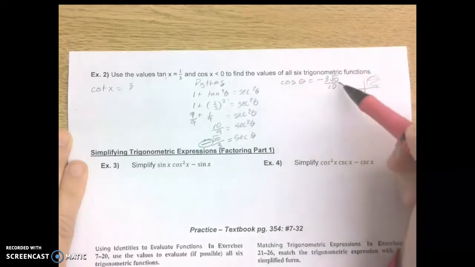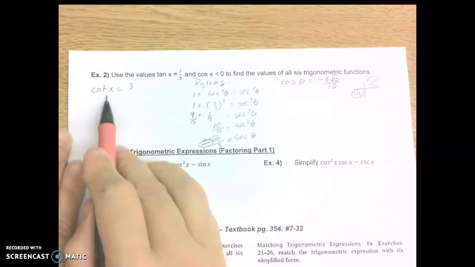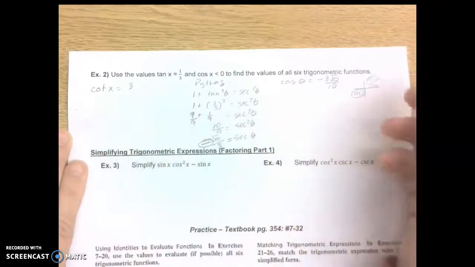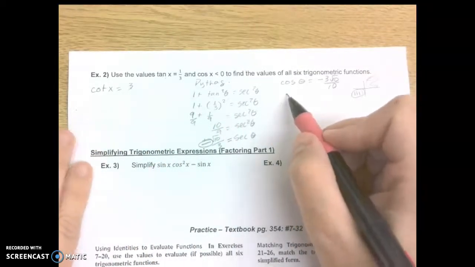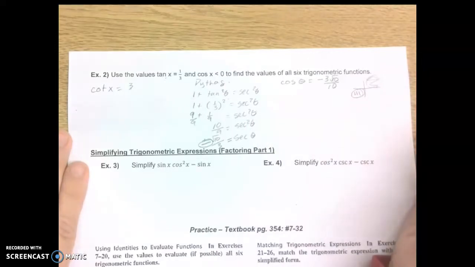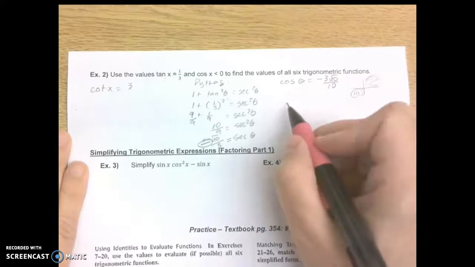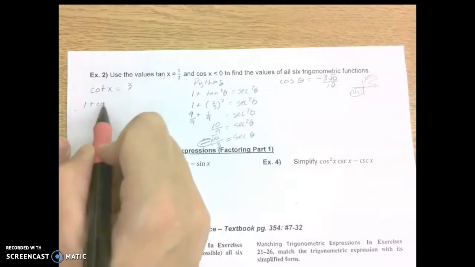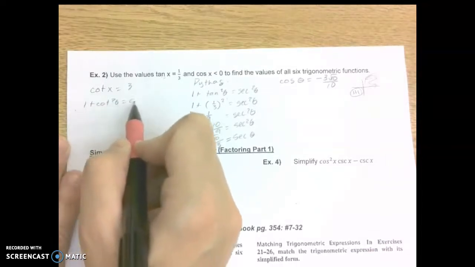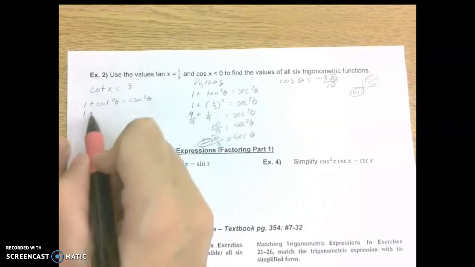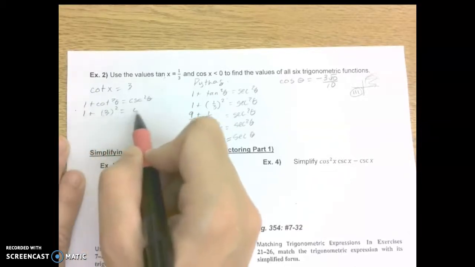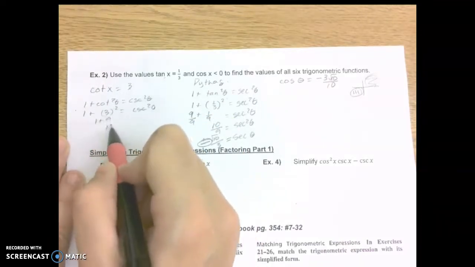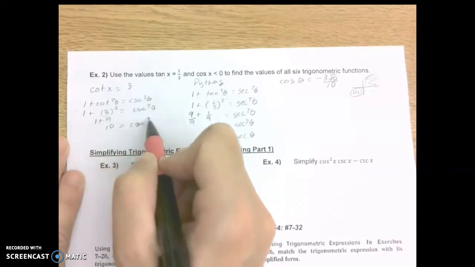Okay, I can either use the ratio here for my tangent. I can use another Pythagorean identity, which I most likely will use. But I think I'm going to use the cotangent one. So 1 plus cotangent squared theta is equal to cosecant squared theta. So 1 plus 3 squared is equal to cosecant squared. So that's going to be 1 plus 9, which is 10, equal to cosecant squared theta.